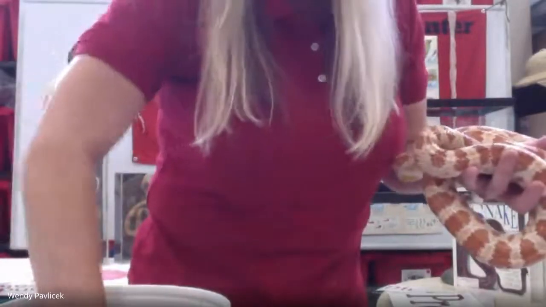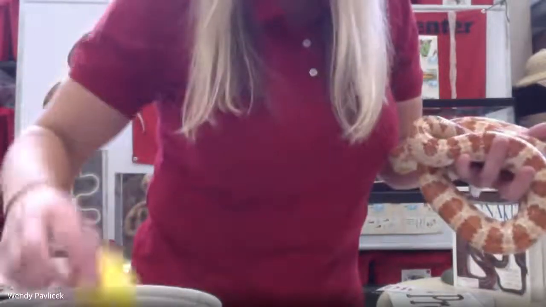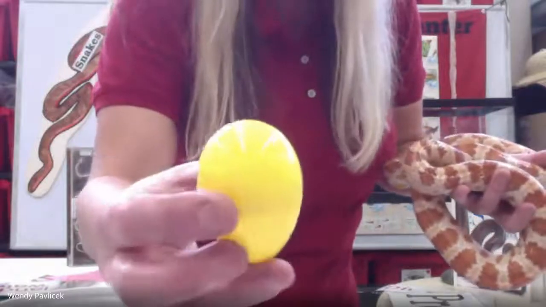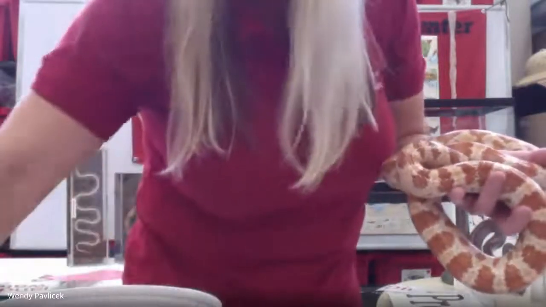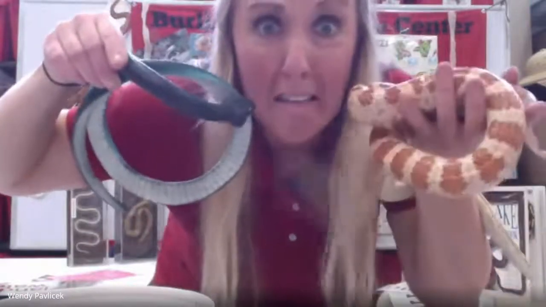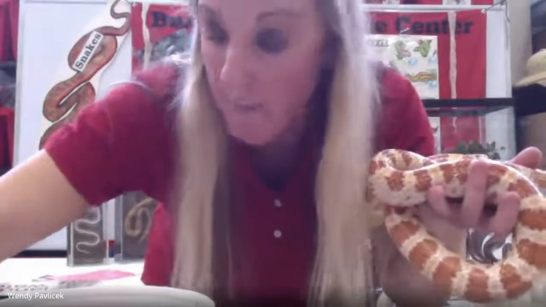And some snakes will even eat spiders. Some will steal eggs from nests. And some snakes can even catch birds. Some snakes even eat other snakes. Not Galileo, though. He gets fed dead, thawed mice.